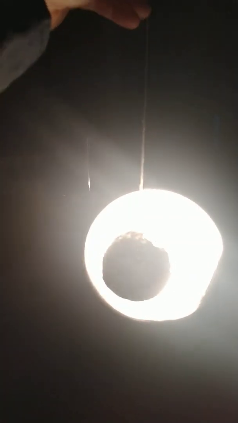No, the light's too bright. Are you looking at the moon right here? Yeah, it's too bright. Oh, okay. Yeah, I don't know. There we go.